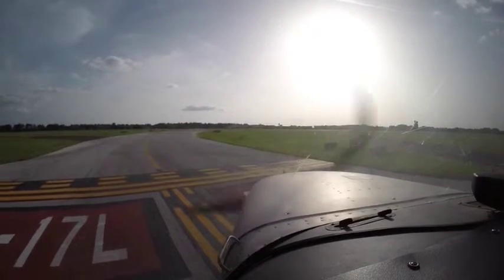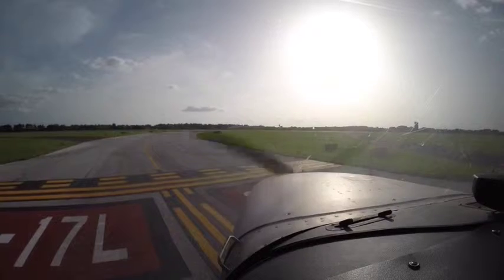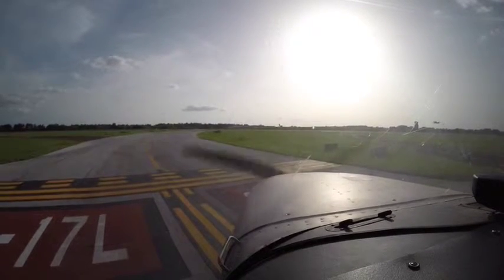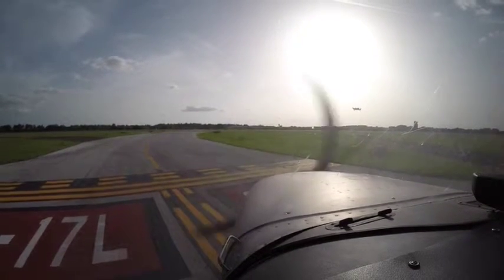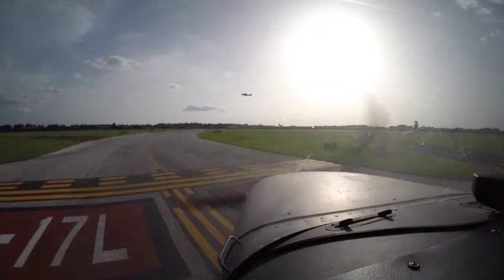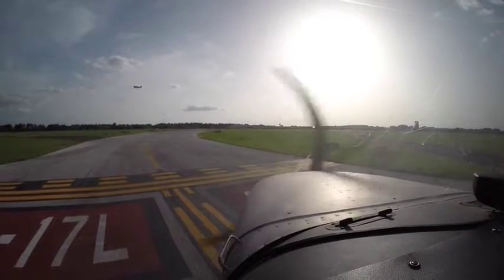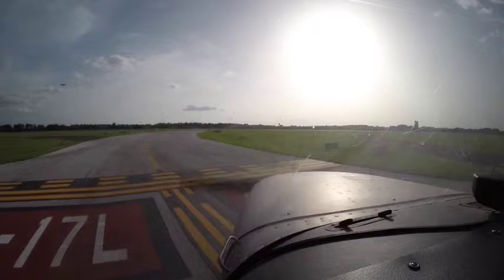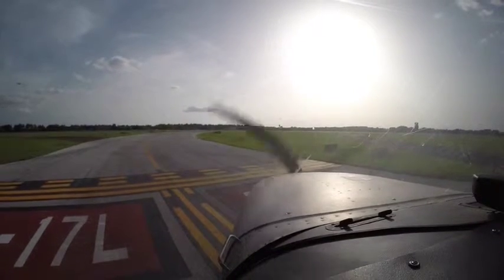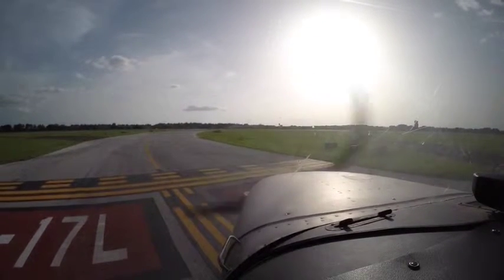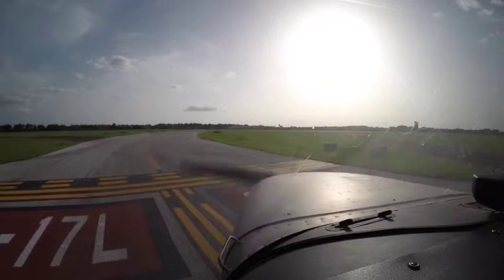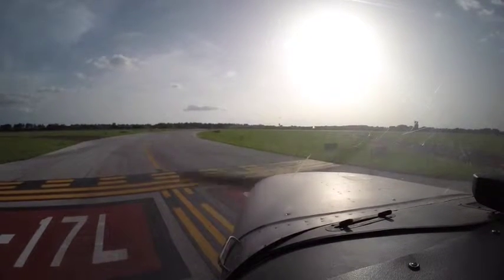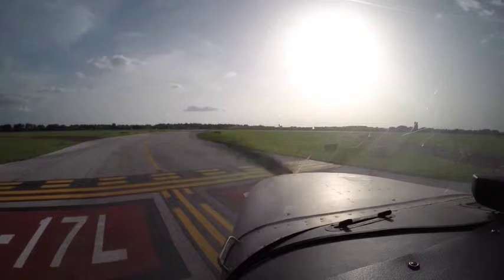Hooks Tower, Skyhawk 369 Romeo Juliet, holding short 17 left, west departure. Skyhawk 369 Romeo Juliet, Hooks Tower, right turn to the west is approved. Reference the Cherokee departing 17 right, they're going to be right turn to the northwest. Runway 17 left, cleared for takeoff. I have the Cherokee in sight. 17 left is approved, and we have west departure, Skyhawk 369 Romeo Juliet.